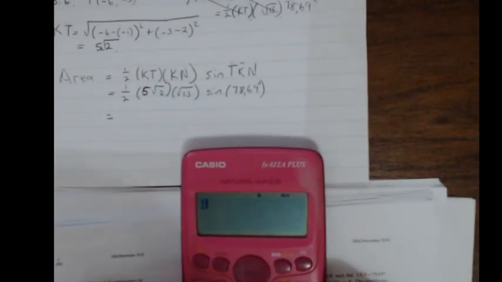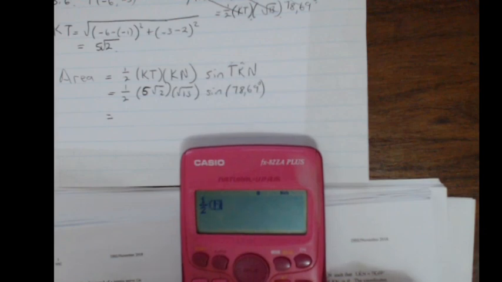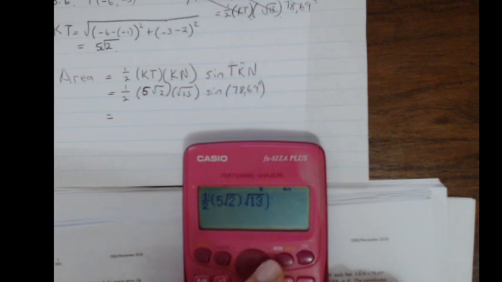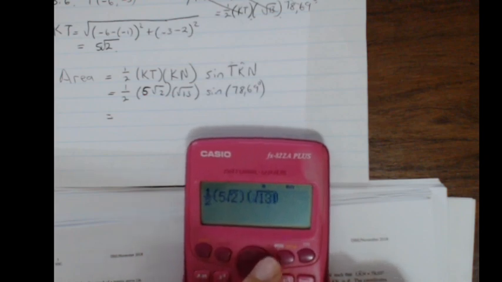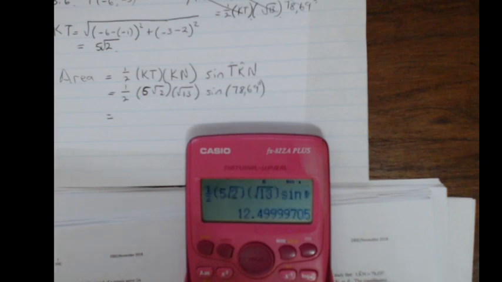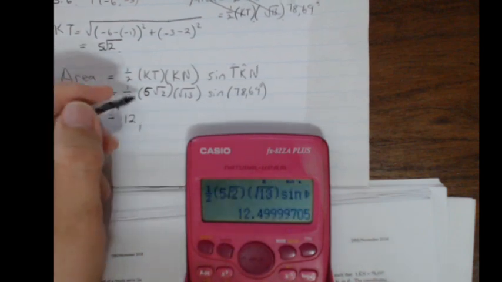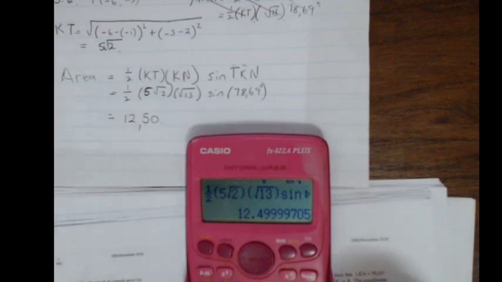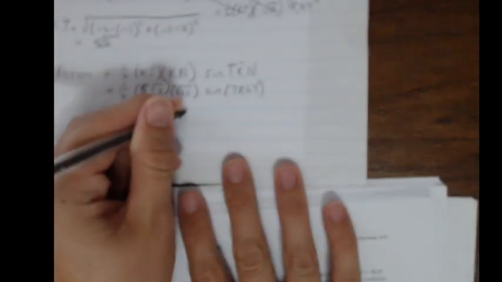So I have half times 5 root 2 times root 13. I actually just want to put that in a bracket as well. Times sine 78.69, close that bracket. It gives me 12.499, so 12.50 square units as the area.